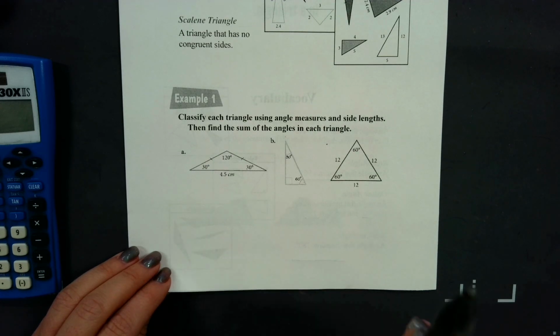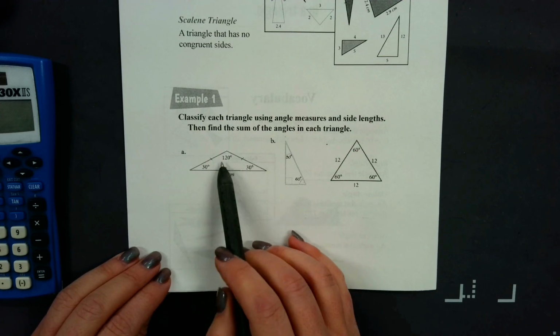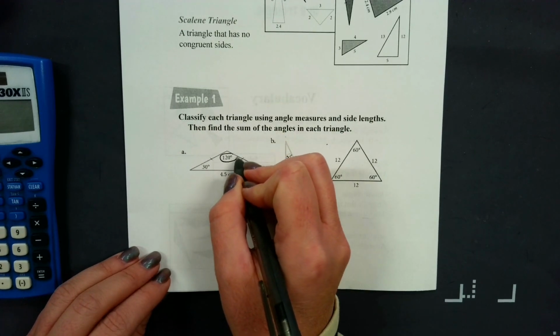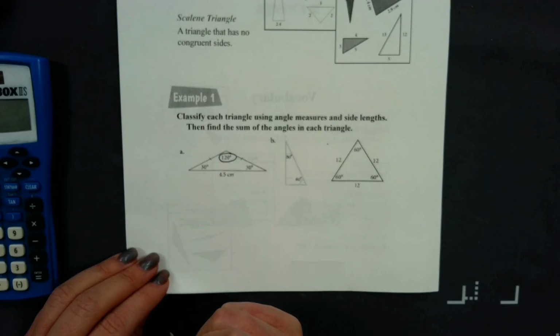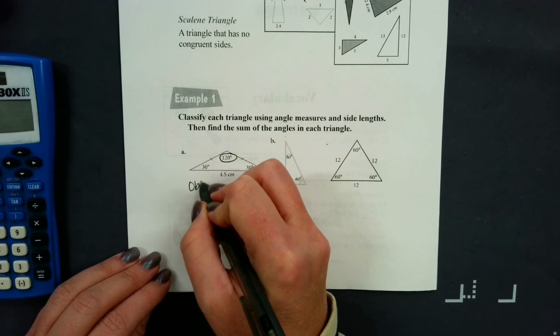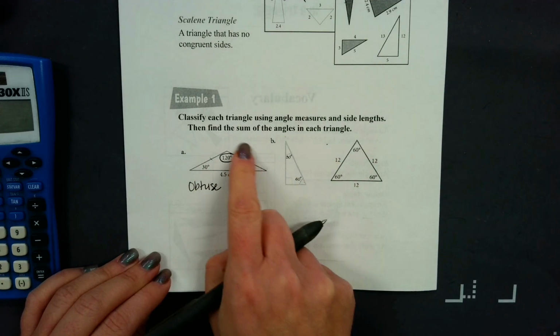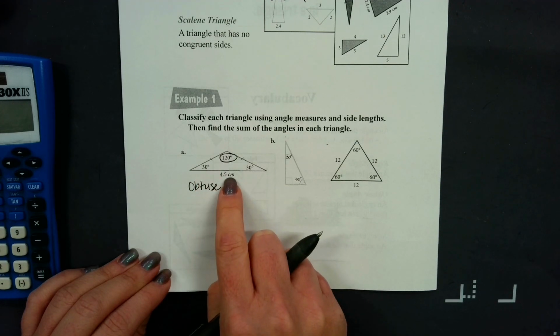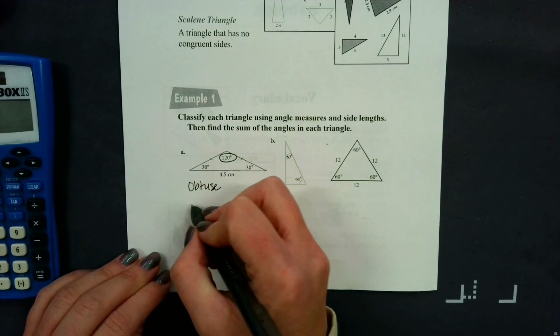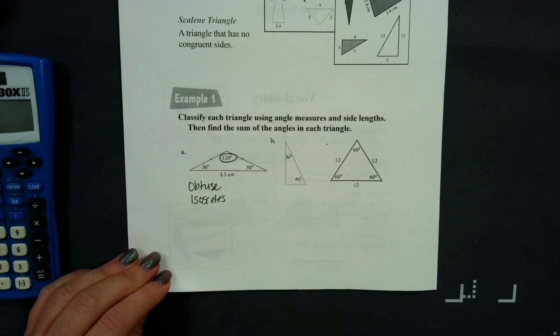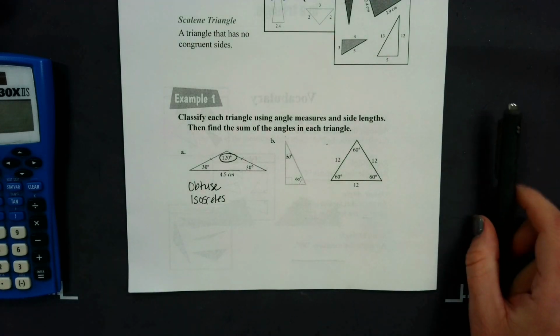Okay? So I will give you an example. This is an obtuse. I know it's an obtuse triangle because it has an angle greater than 90. So I would say this is obtuse. And now I'm going to look at the side lengths. How many side lengths are the same in this one? 2. So I look up here, isosceles. So this is an obtuse isosceles triangle. I want you to see if you can name the other two.